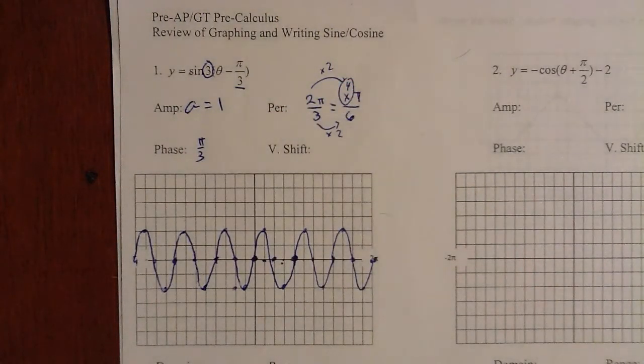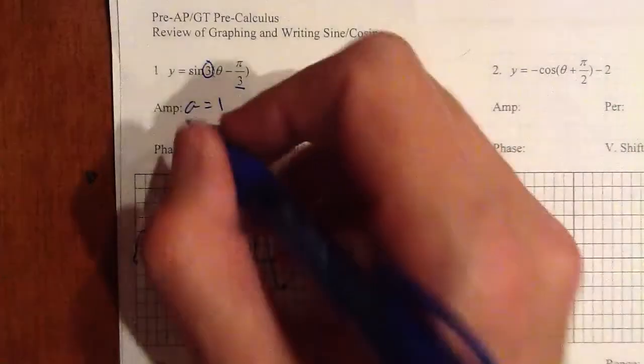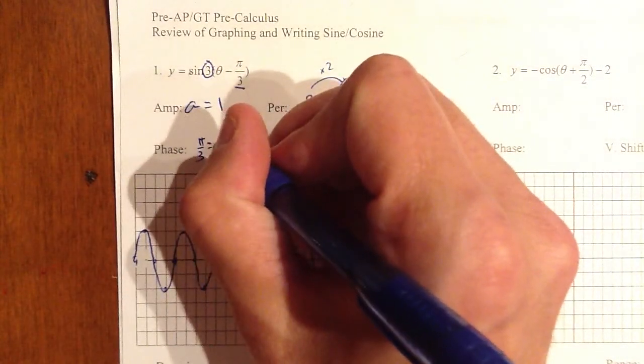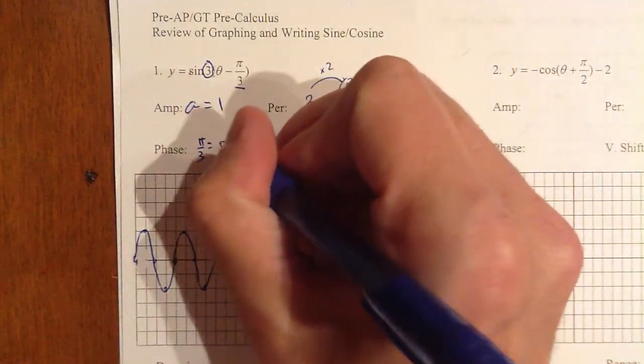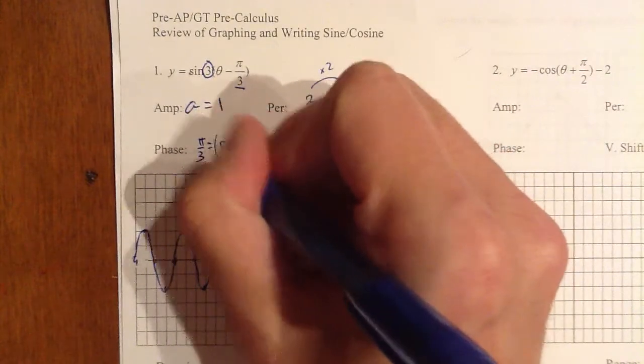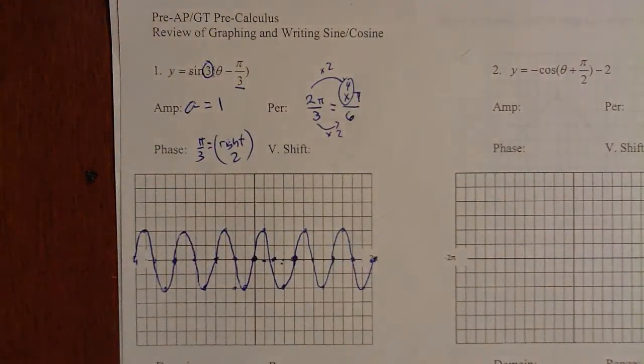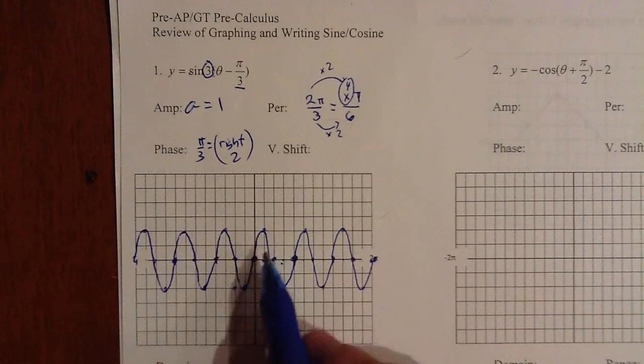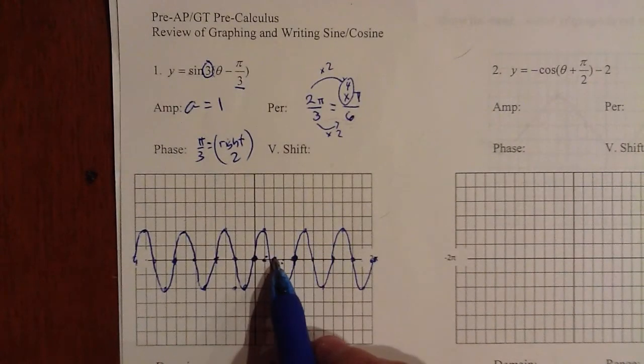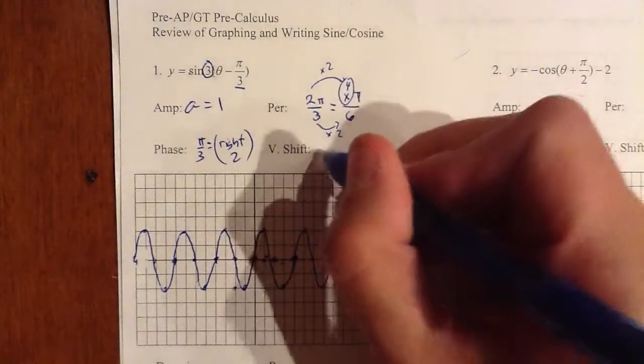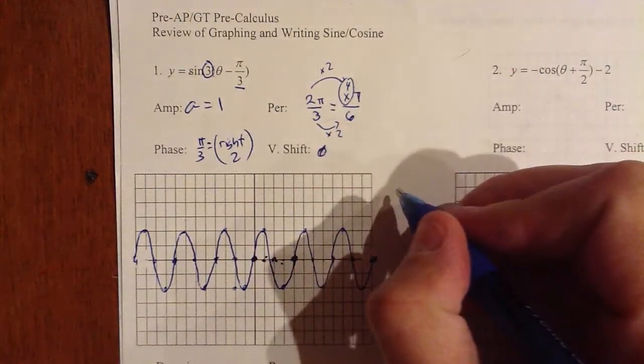Now be careful, each tick mark is pi over 6, so to get to pi over 3, we have to go to the right 2. That's how we get pi over 3, because it's 1 pi over 6, 2 pi over 6, which is pi over 3. The vertical shift, there is none. So I list out my transformations.